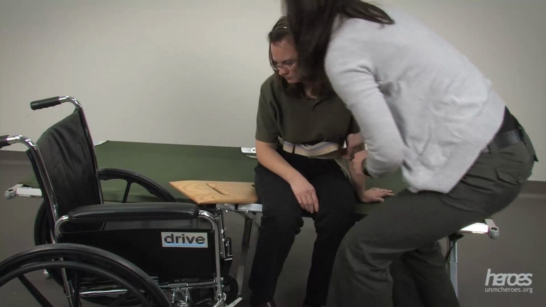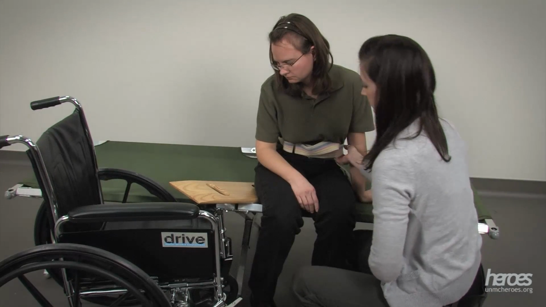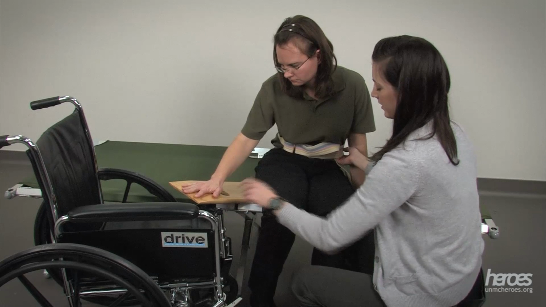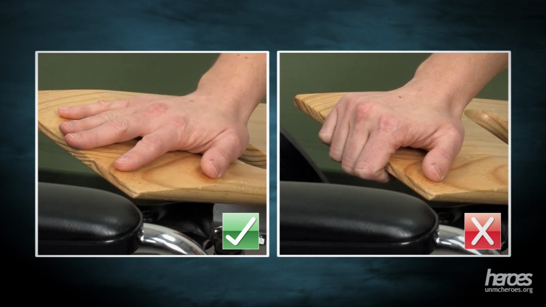Ask the individual to place their hand that is closest to the wheelchair onto the far side of the slide board. Make sure they do not curl their fingers around the slide board because the fingers can get injured during the move from the cot to the wheelchair.